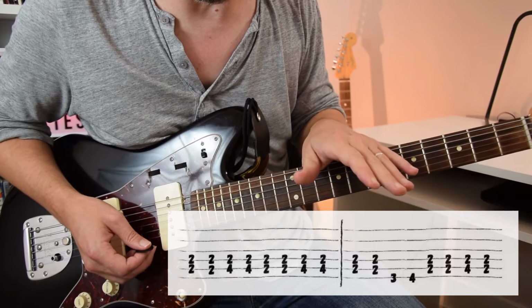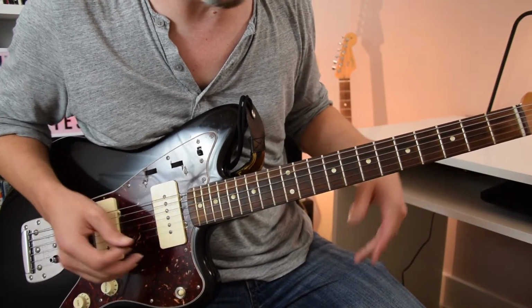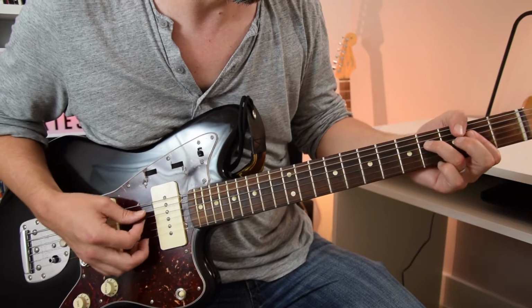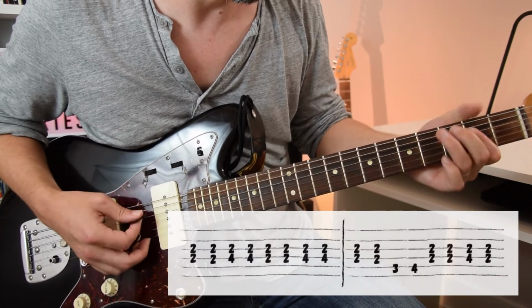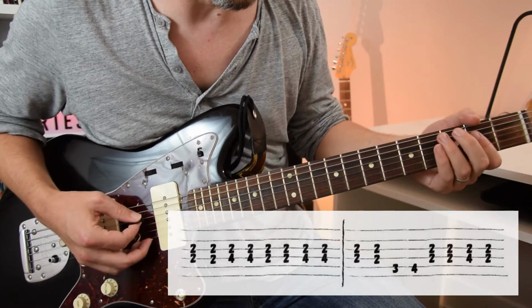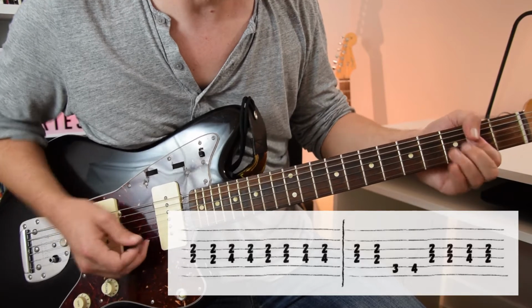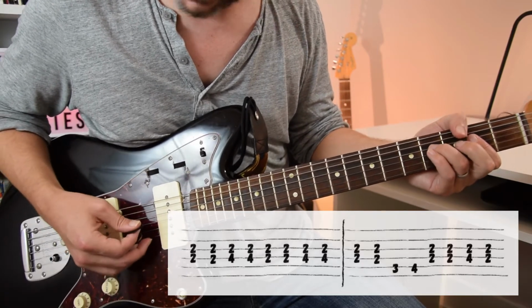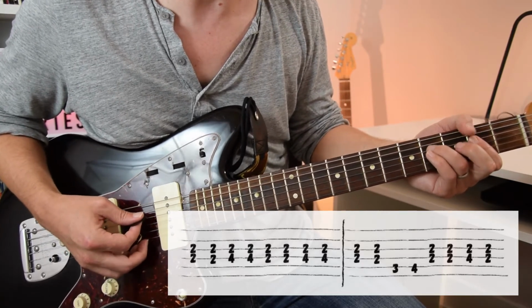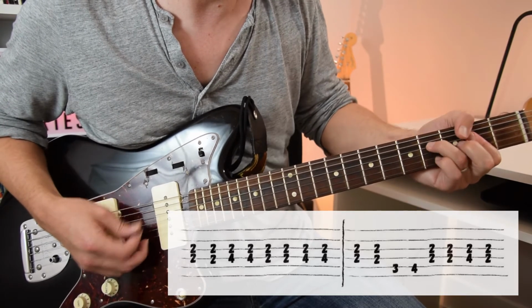And exactly the same, except for we take everything down a string for our 4 chord, which is an A. So again, we've got this time 2 and 2 on the D and the G. 2 downstrokes, and then 2 downstrokes holding the D string on the 4th fret. Repeat.